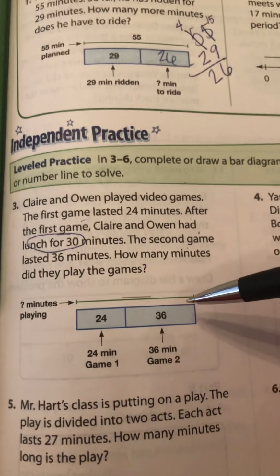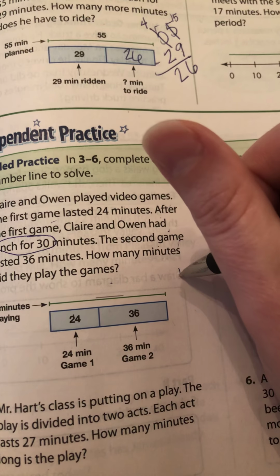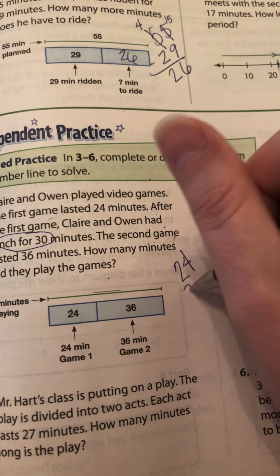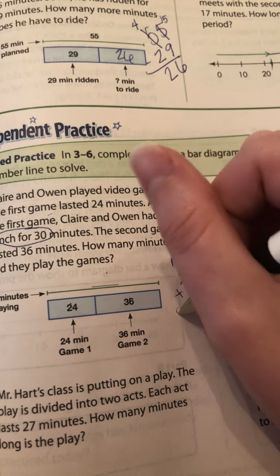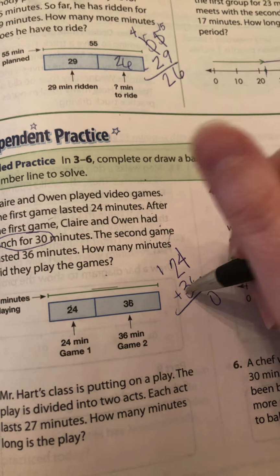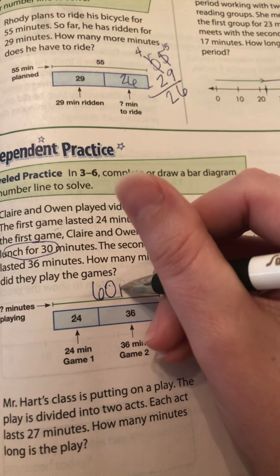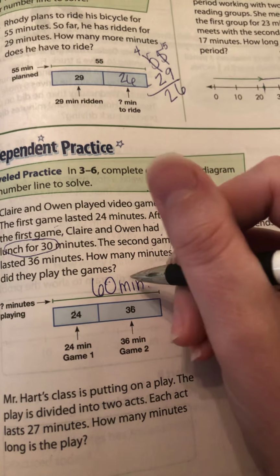Okay, here's a bar diagram. This plus this equals this. So we're going to do 24 plus 36. 4 plus 6 is 10. Carry my 1. And that's 60. They've been playing that game for an hour. It's time to take a break for those kiddos and go play outside.